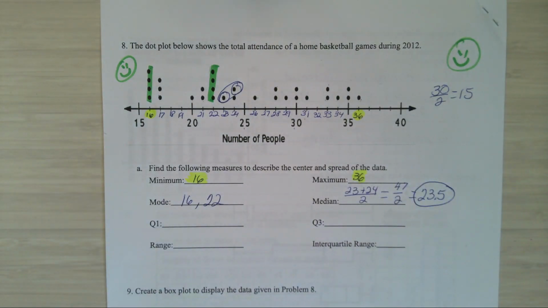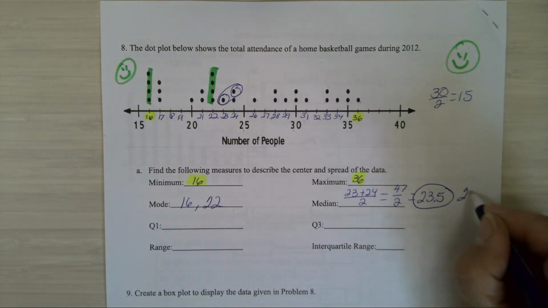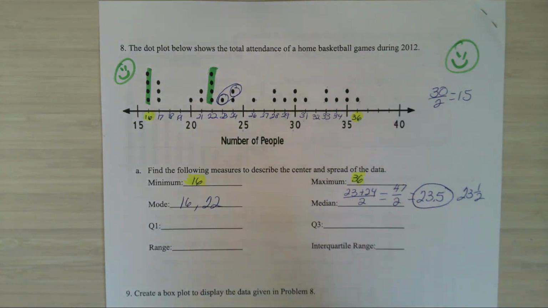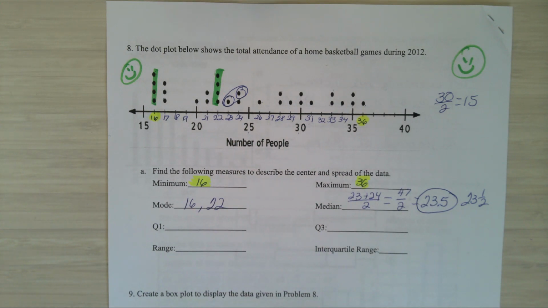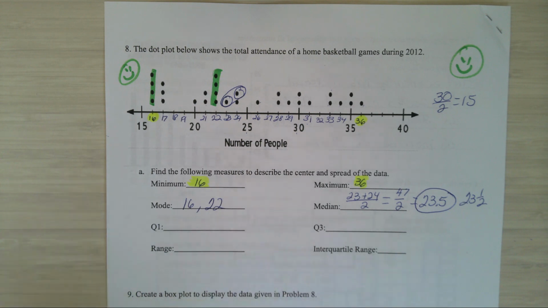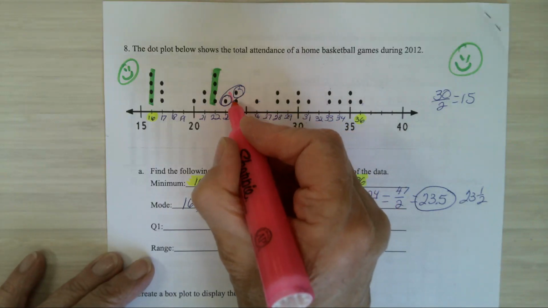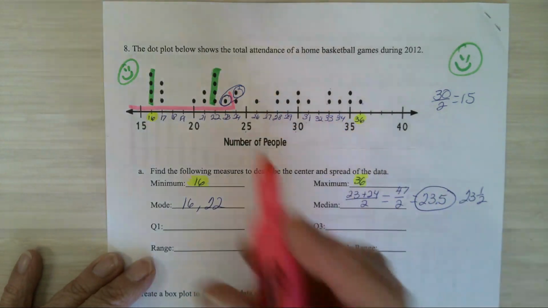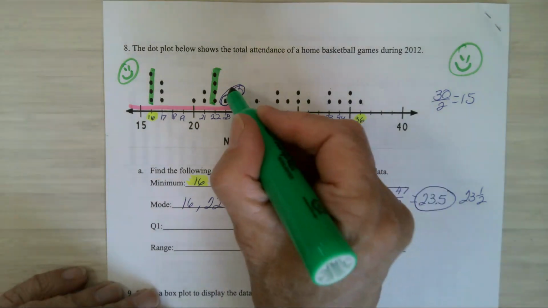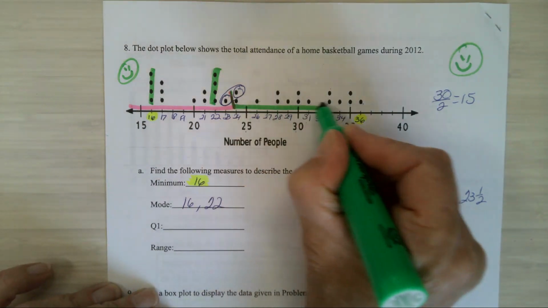Many of you already knew that 23.5 is halfway between 23 and 24. Now we have to find our Q1 and our Q3. All right, so with these, the lower dot is going to go with the lower group, and we have 15 numbers there, and the upper dot is going to go with this group.